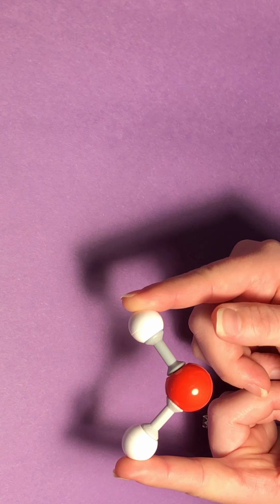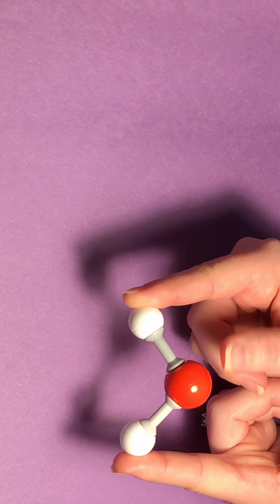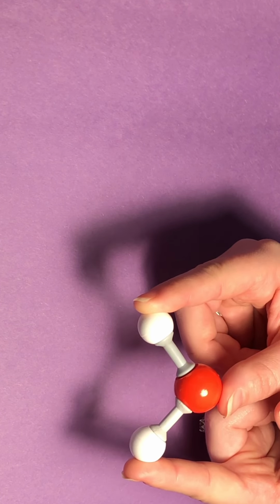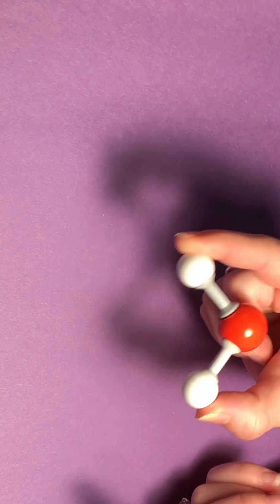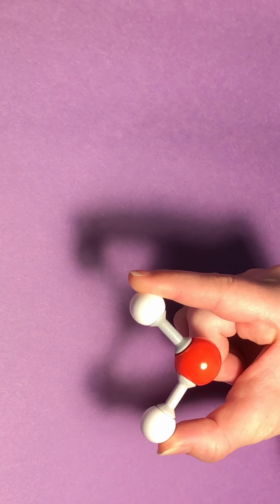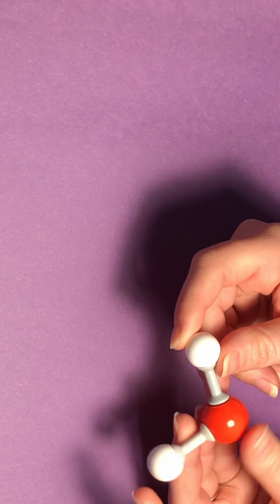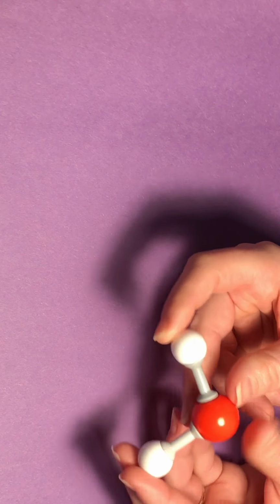a tetrahedral electron pair geometry about the oxygen. And when we don't look at those, we end up with a bent molecular geometry when we look at just the atoms. So we have this bent shape left over with this slightly less than 109 degree angle.